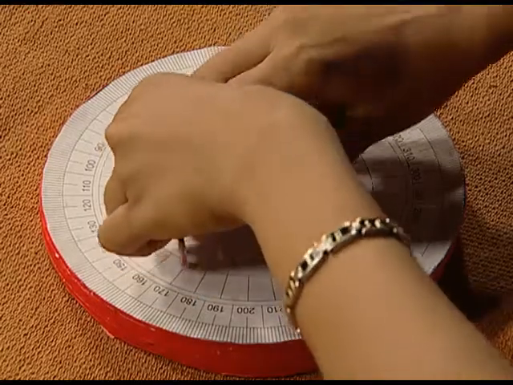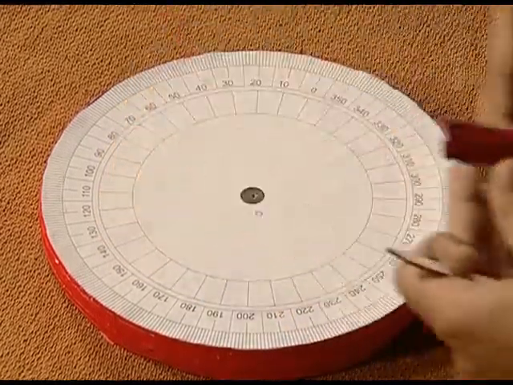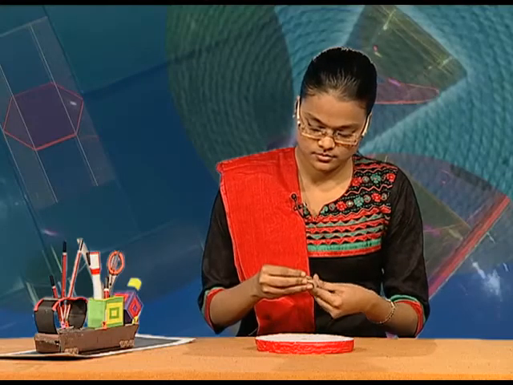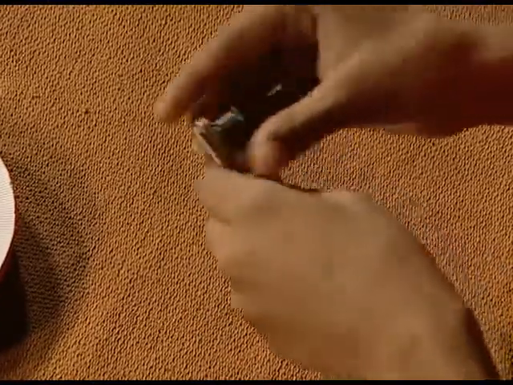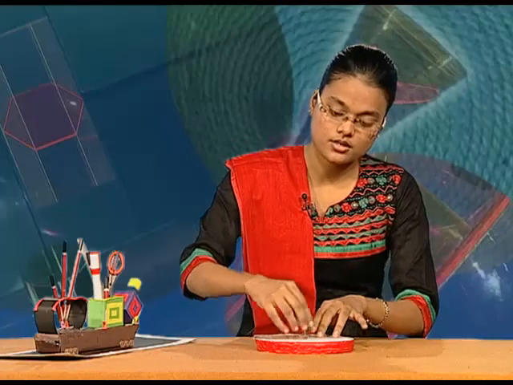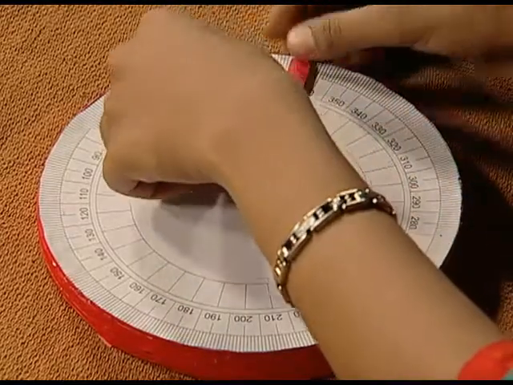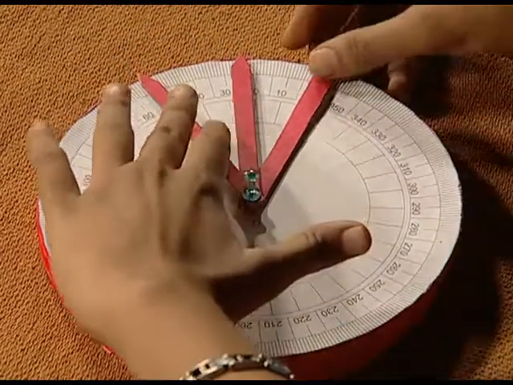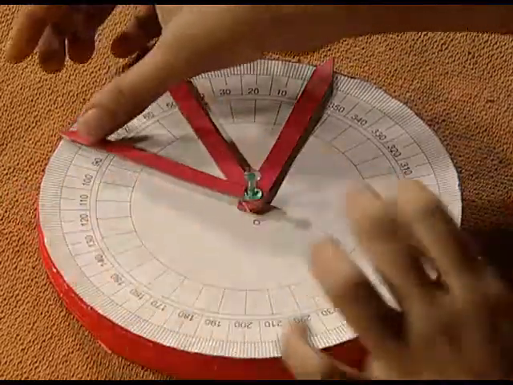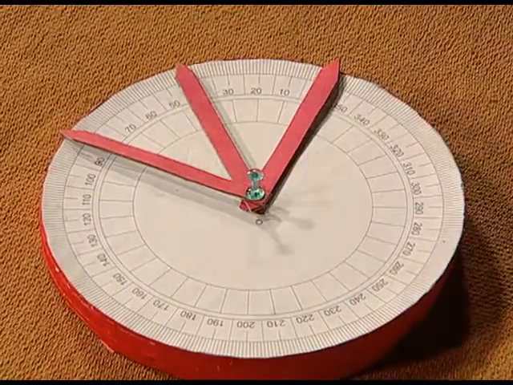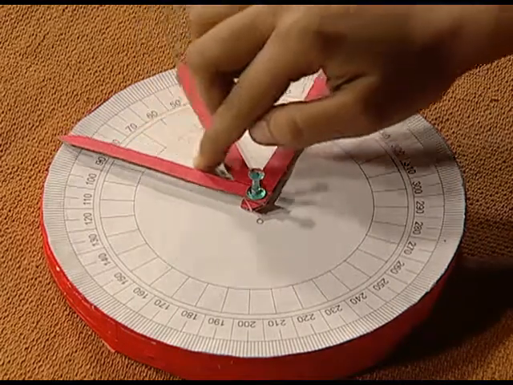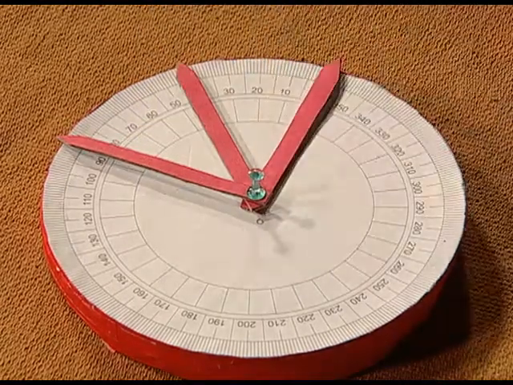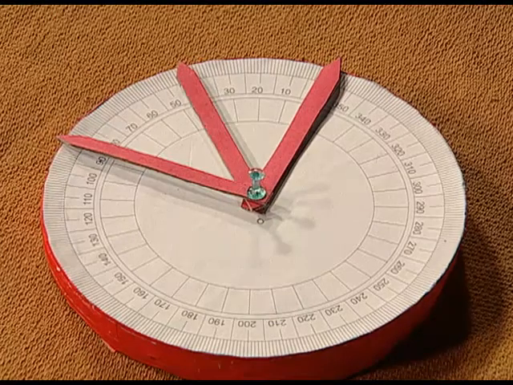So students, let us fix one more needle in this. So, we have joined 3 needles at this pivot O. Let us open all these 3 needles, and you may observe that the measure of this opening as well as the measure of this opening is forming an angle.